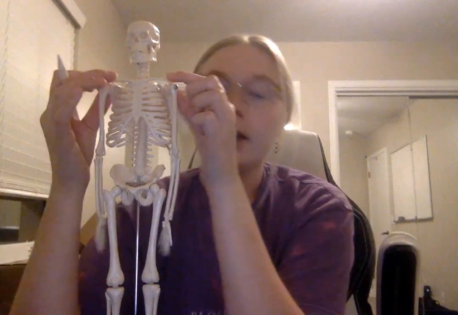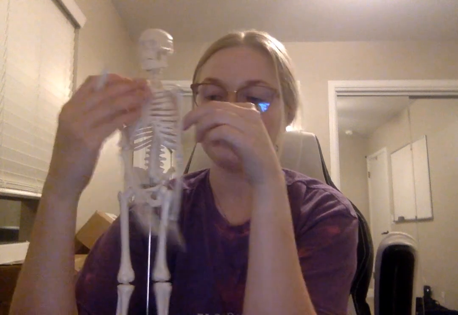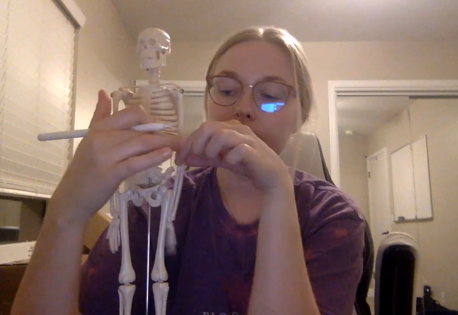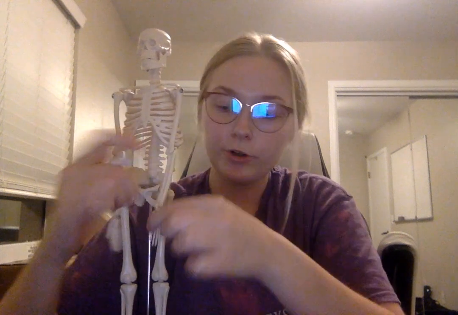So you have your clavicle, your scapula, your humerus here, and then your radius and ulna, and then your carpals right in this area, your metacarpals, and then your phalanges.